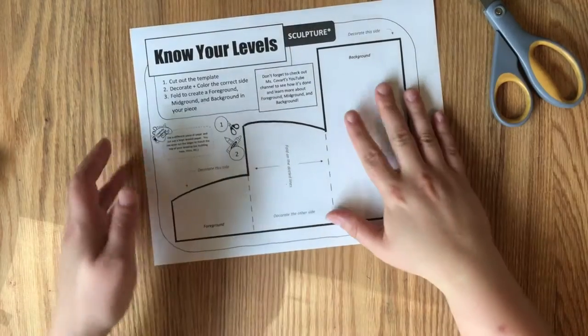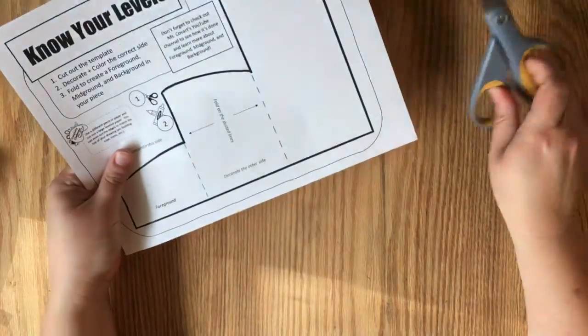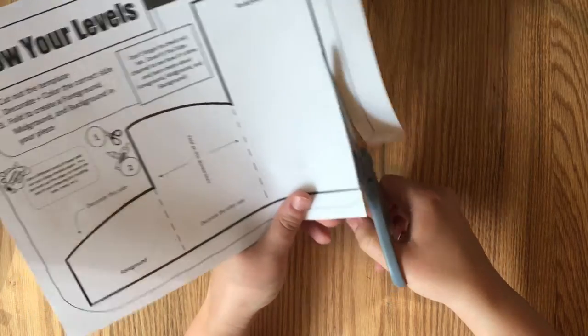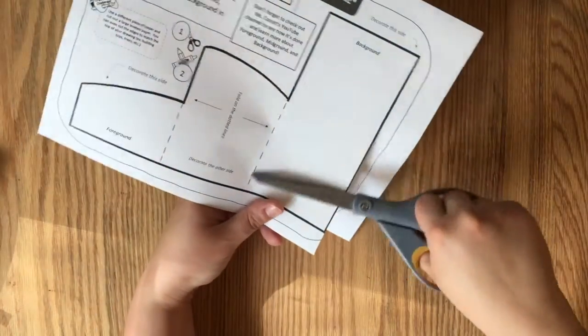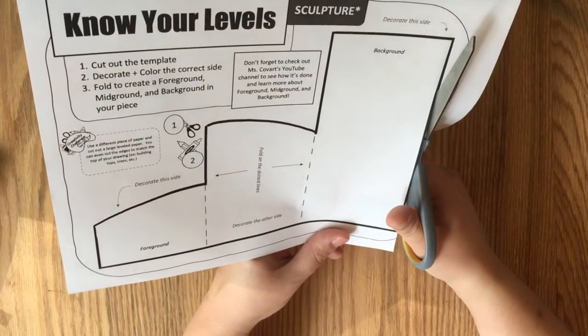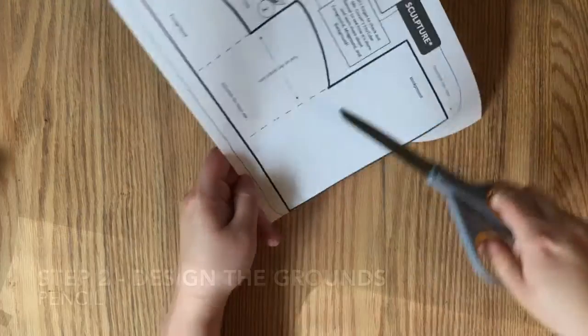All right, so to get started for this project, we actually need to cut it out first. So you're just going to cut right along the thick black line. Do not cut those, all right? So just keep cutting as you go, all the way around.